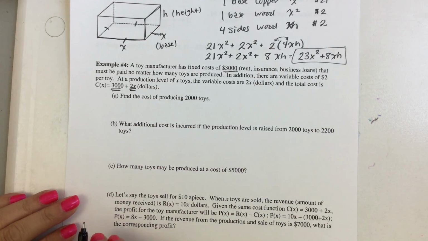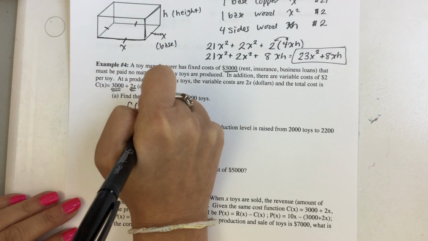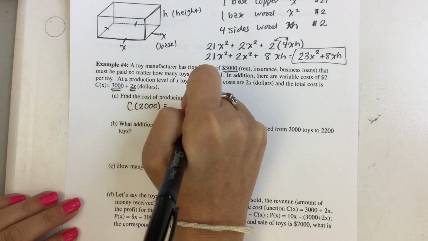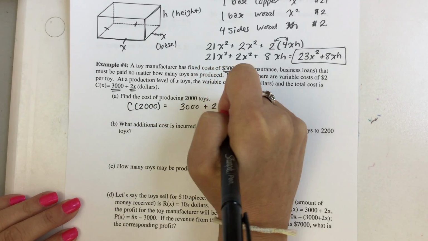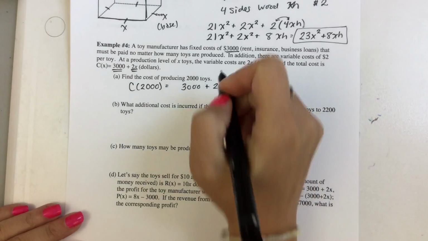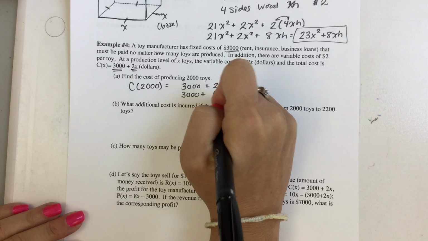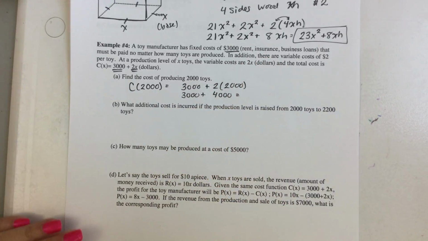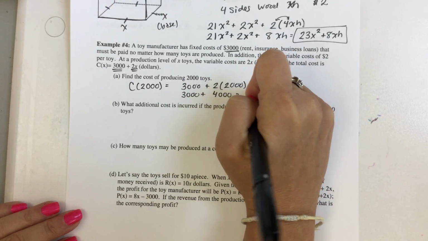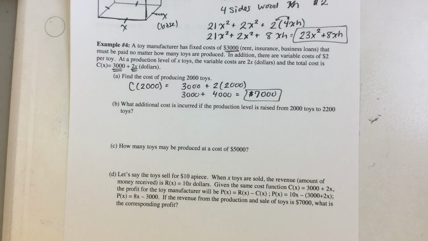Find the cost of producing 2,000 toys. So the cost, we are producing 2,000 toys: 3,000 fixed costs, plus $2 per toy, and we are making 2,000. Order of operations, you multiply first. 2 times 2,000 is 4,000. 3,000 plus 4,000 is 7,000. So it would cost $7,000 to produce 2,000 toys.